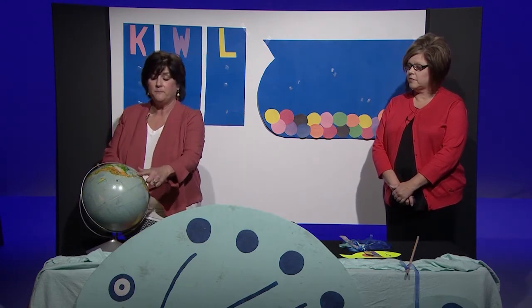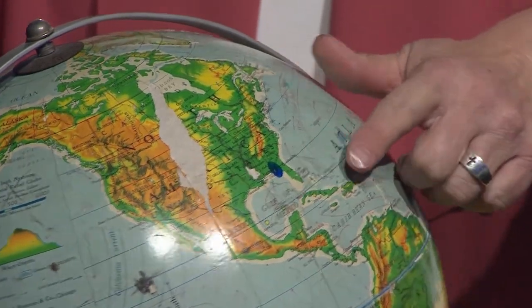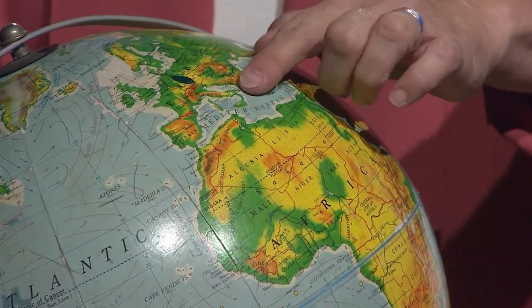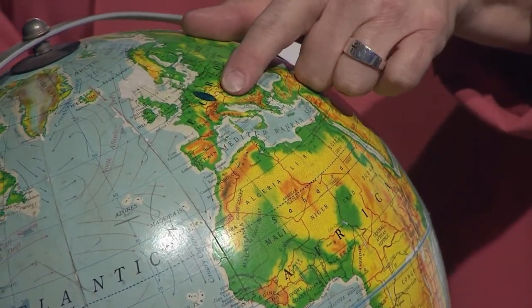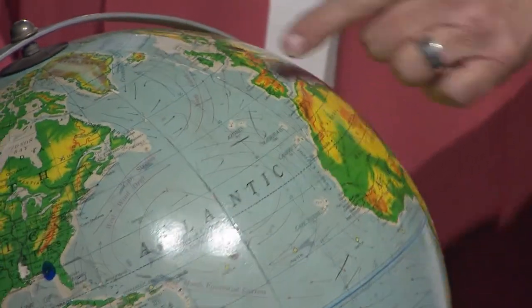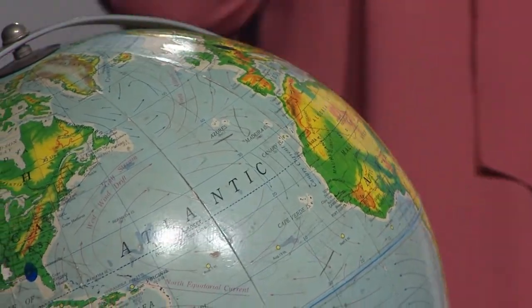We live in Mississippi, right at the bottom of North America. The Brothers Grimm lived all the way across in the continent of Europe, in the country of Germany. So they were far away from where we live today.